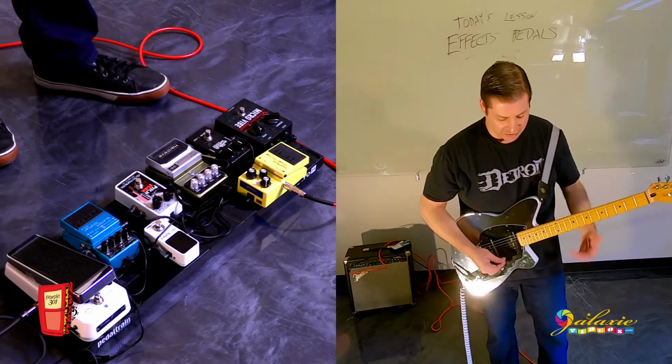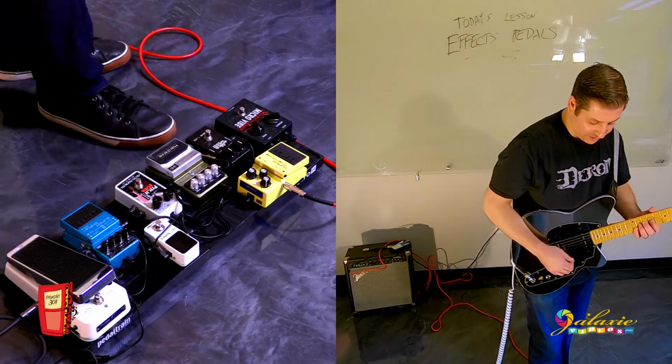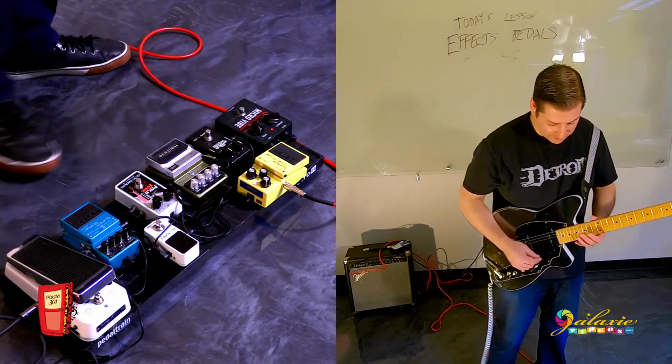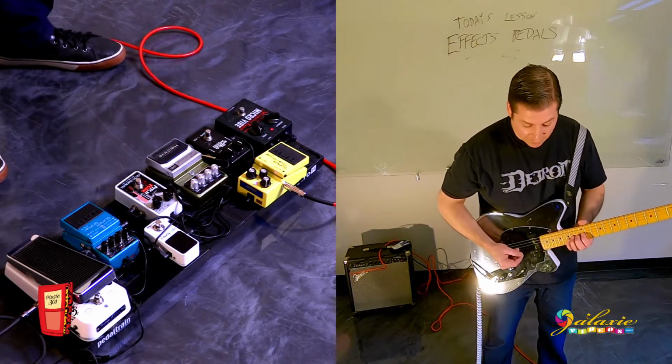Killer sounding. This one is great for convenience. It's called the Microvibe from Voodoo Labs.